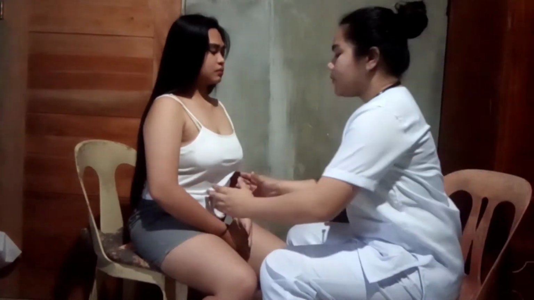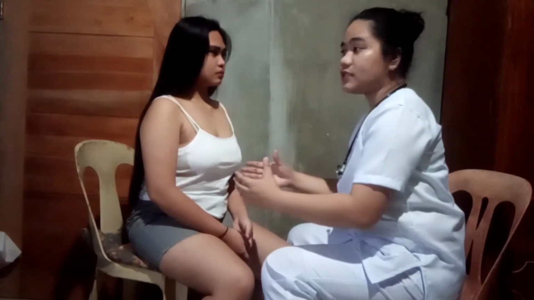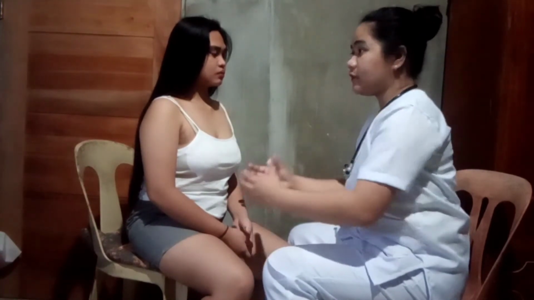Then next, I will observe the respiratory expansion just like what we did in the posterior thorax. I will place my hands on her anterior chest wall and my thumbs will be pointed towards the xiphoid process and I will press together a small skin fold.